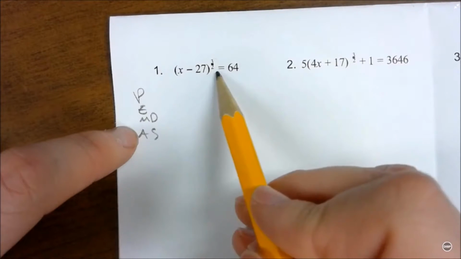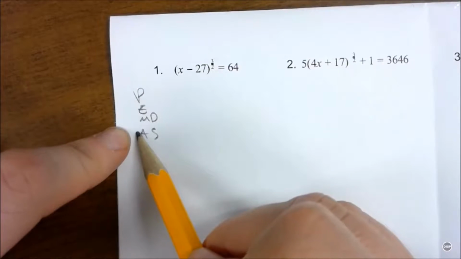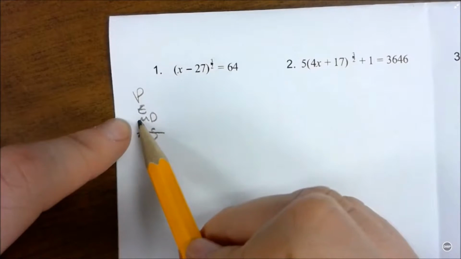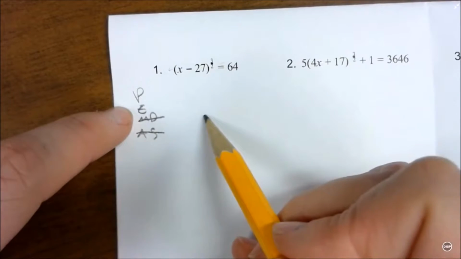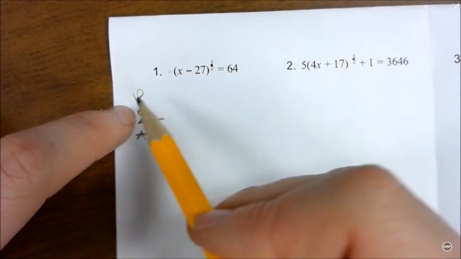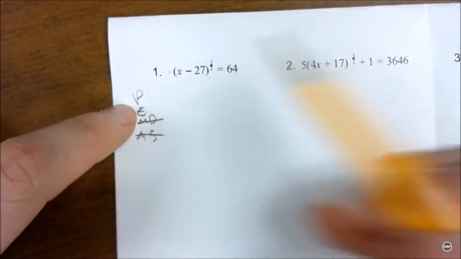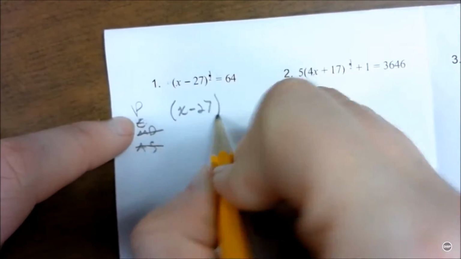Now, outside the parentheses, there's really nothing. So there's nothing to cancel out using addition or subtraction there. Same for multiplication and division. There's nothing outside the parentheses that I can cancel by multiplying or dividing. So I'm just going to keep moving up. Now I can cancel an exponent. I can cancel the 3 over 2 exponent. So let me rewrite it.